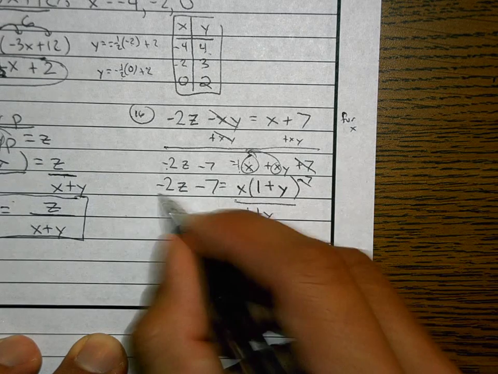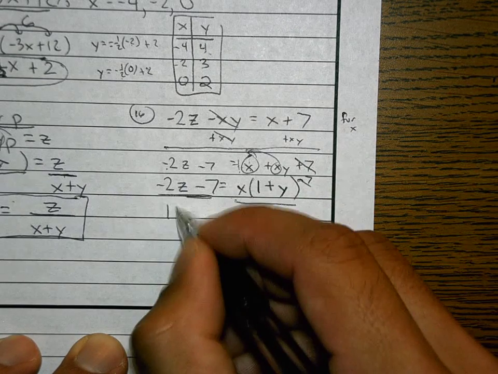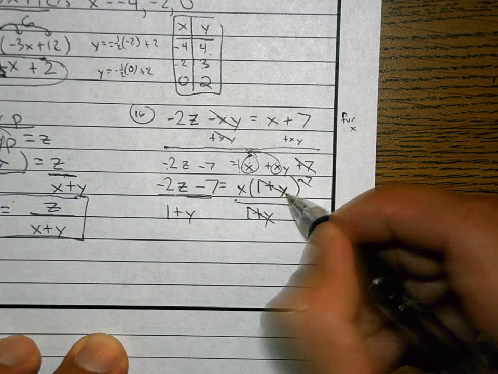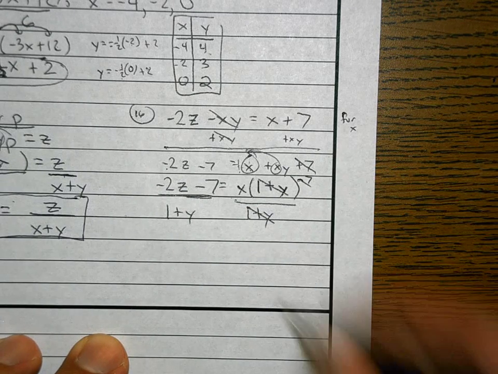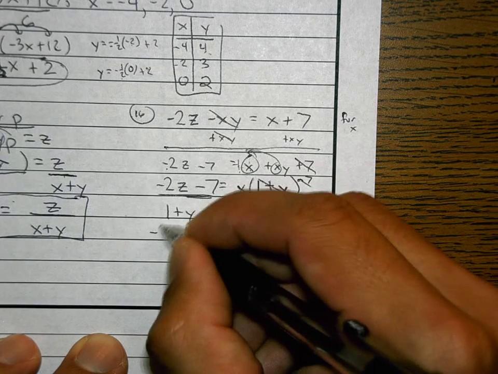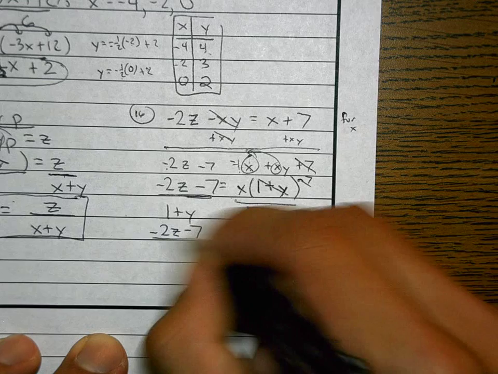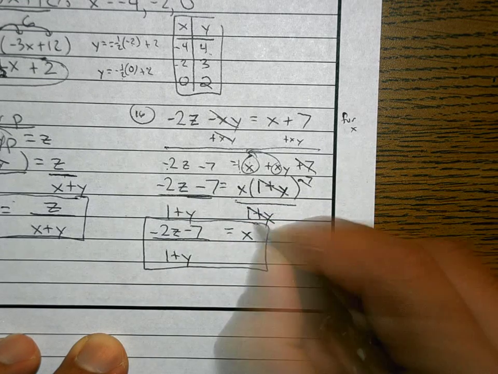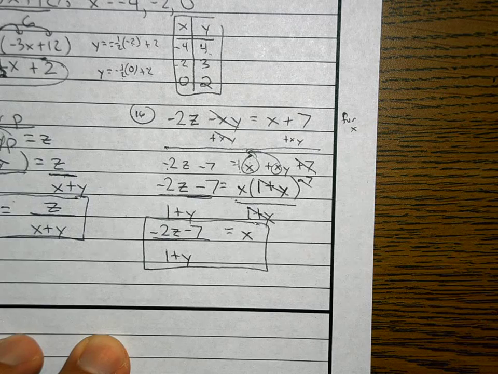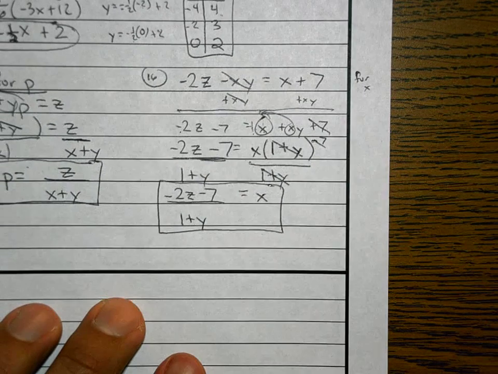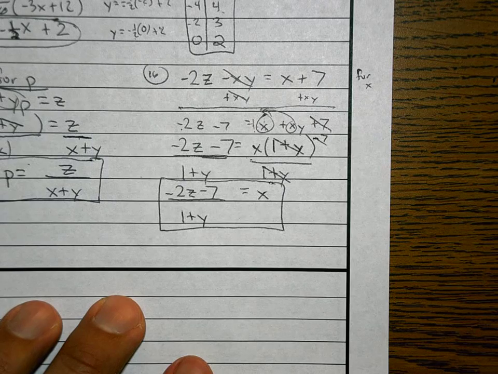This whole left side gets divided by 1 plus y. And the 1 plus y over 1 plus y cancels out. And this is the weirdest answer you've had so far. My answer is negative 2z minus 7 all over 1 plus y. That's what x is equal to. That is as complicated as it gets.